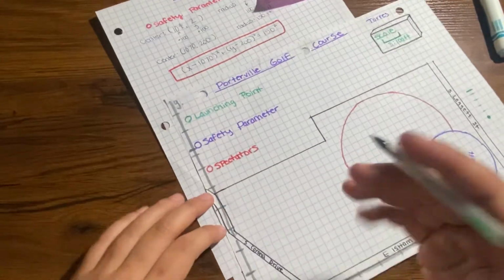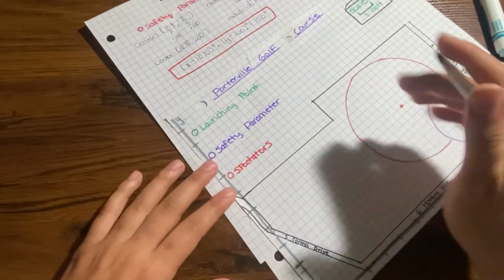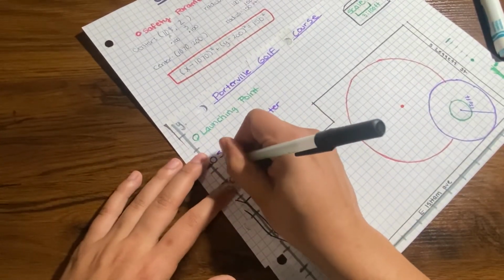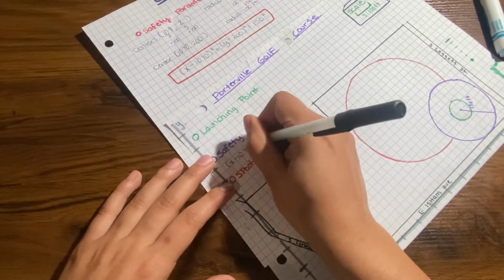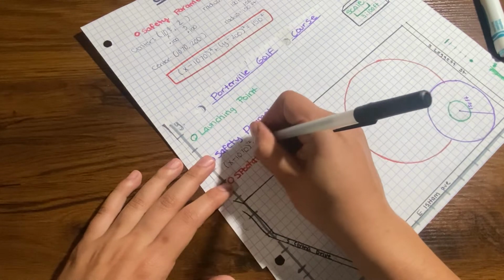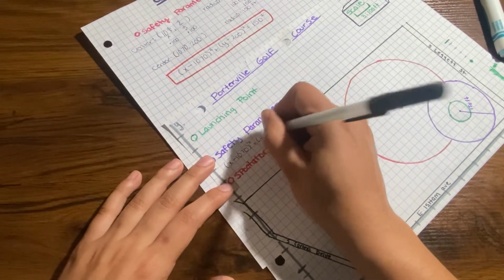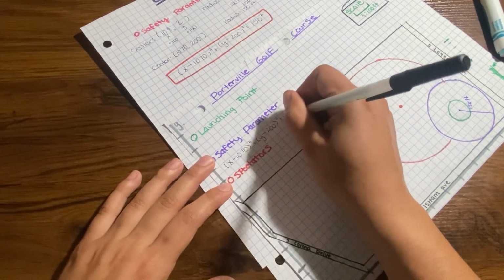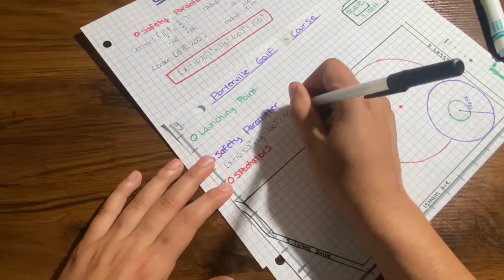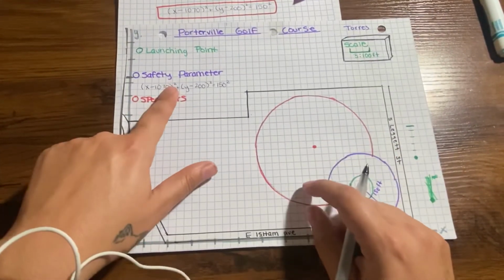If I had a marker, I would use a marker. I don't have a black marker right now. So this is going to be x minus 1070 squared plus y minus 200 squared equals 150 squared. Just so I can easily find it, okay?